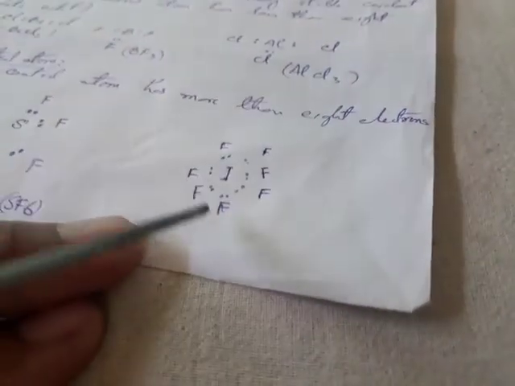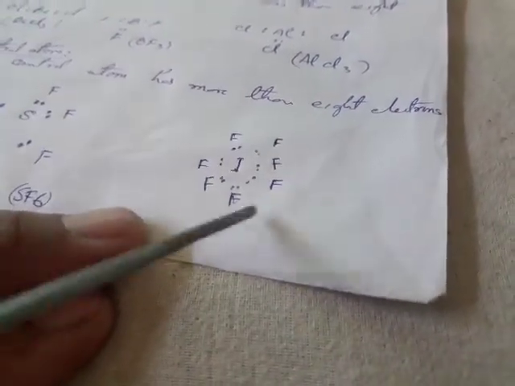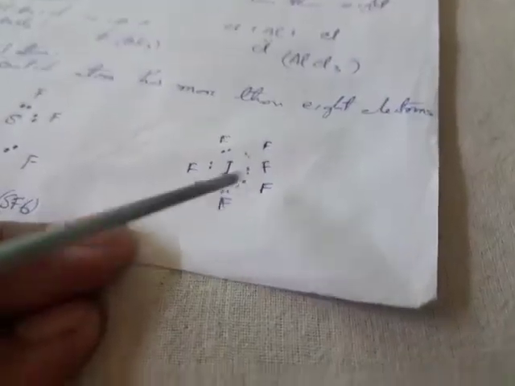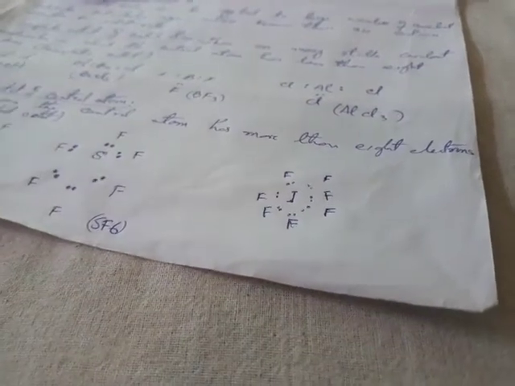Then you have IF7, which has 14 electrons in its outermost shell instead of 8 electrons. But yet these molecules are stable. These are the exceptions to the octet rule.